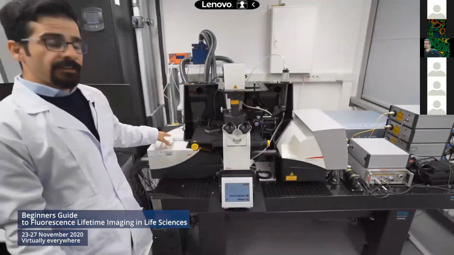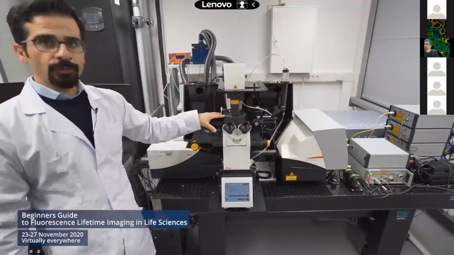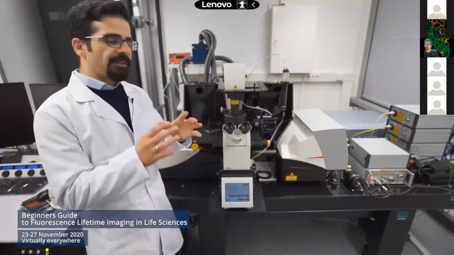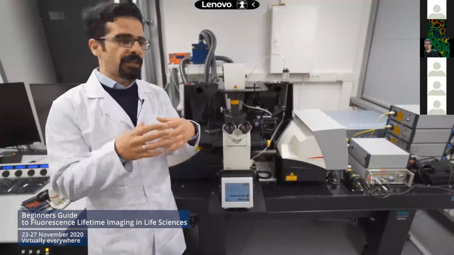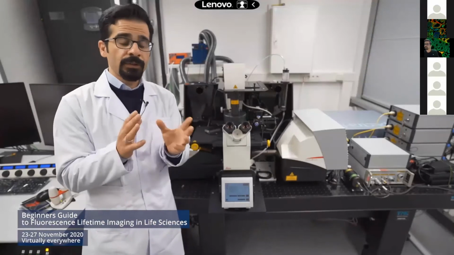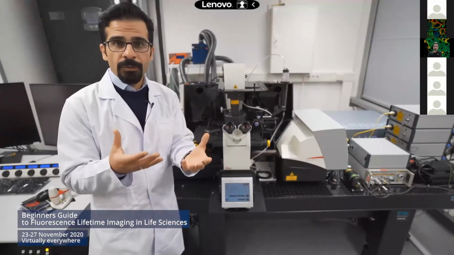The lasers are coupled inside the scan head, and then they are guided toward the microscope, which is focused via the objectives. We have a set of objectives designed for specific applications. We have two objectives now installed that are dedicated for multi-photon imaging, and we have other objectives that can be used for confocal microscopy.